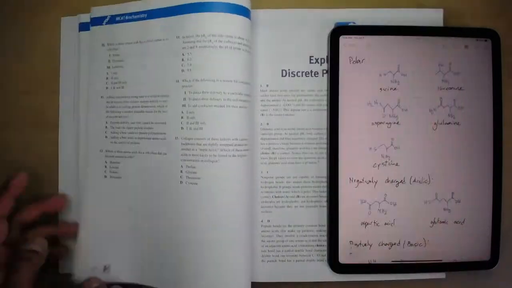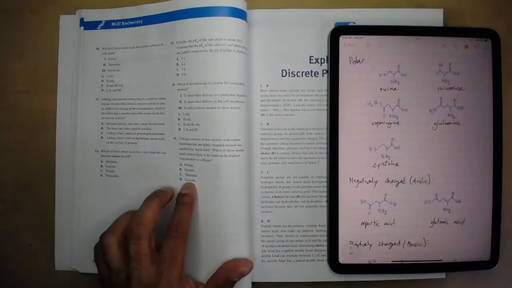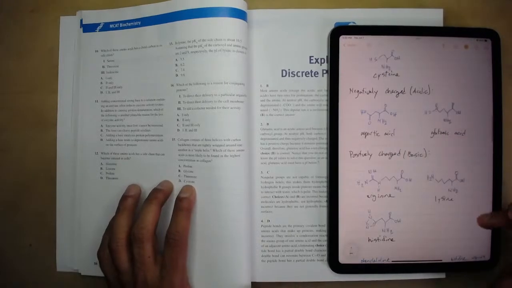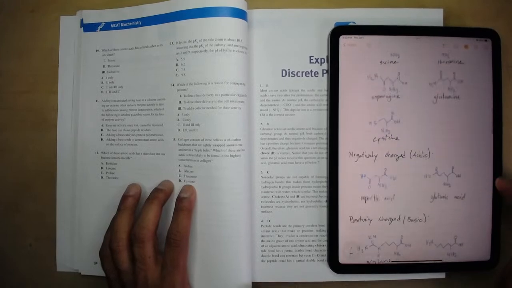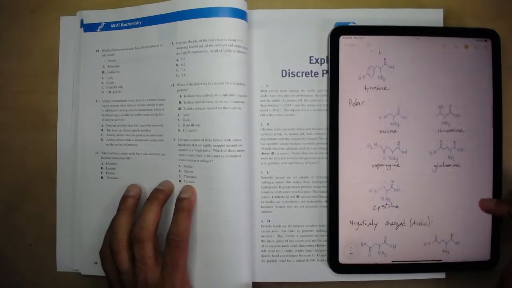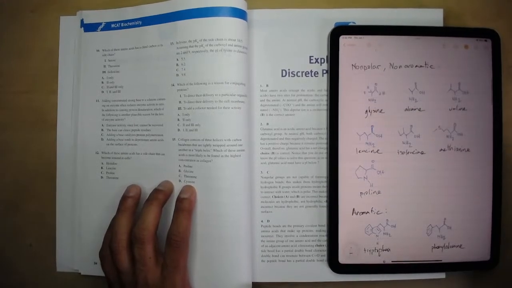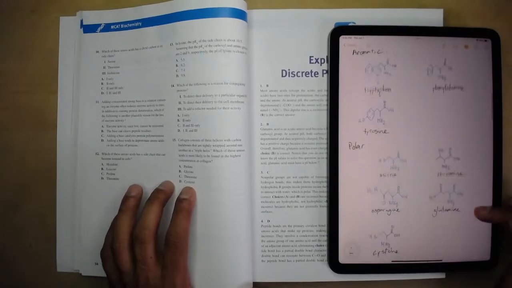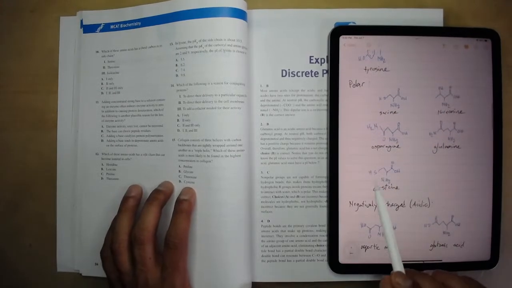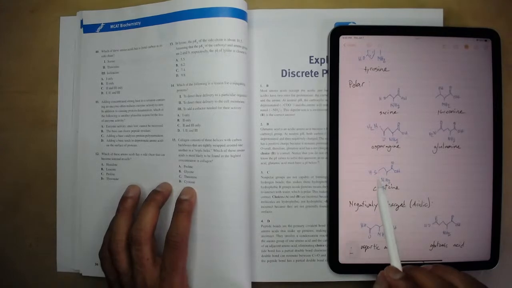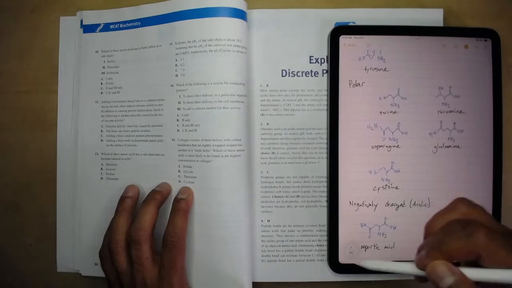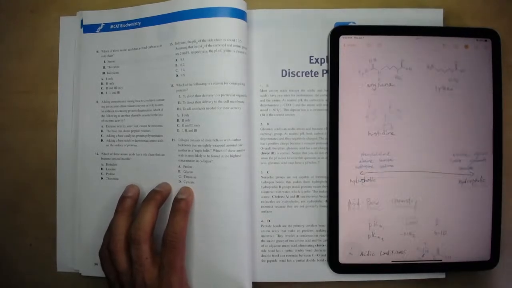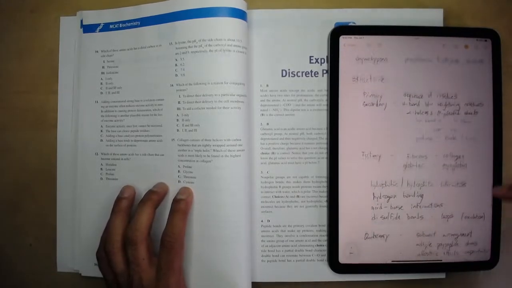And the one responsible for disulfide bonds is cysteine. Not so much threonine, even though I think threonine also has... No, threonine doesn't. Methionine's also got a sulfur, but the cysteine is the sulfur that makes these disulfide bonds. So I'm going to go with cysteine. 15, D.